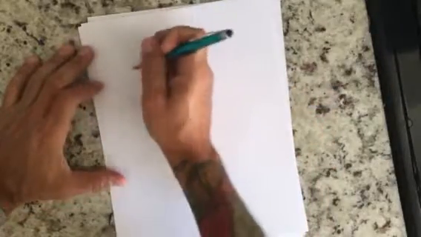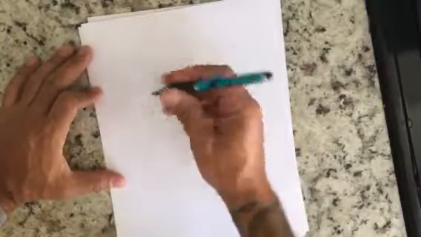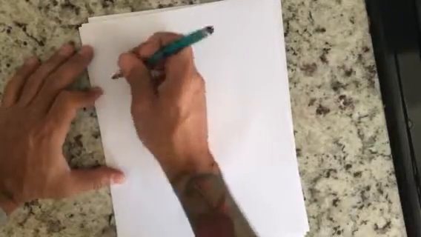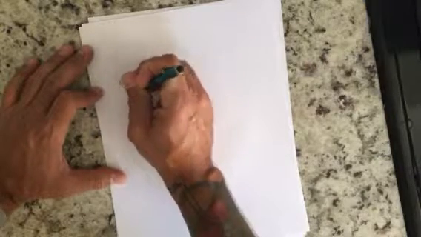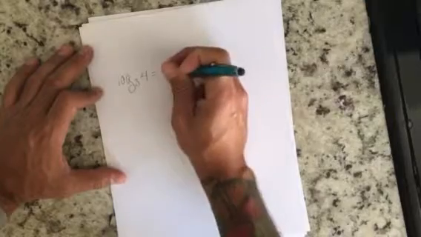Alright guys, we're gonna do some solving logs. So we're gonna use the rules that we already learned for logs and the ones that we learned for natural logs, and we're gonna use them in equations. So we're gonna have something like, start really simple, log base 3 of 4 equals 2.